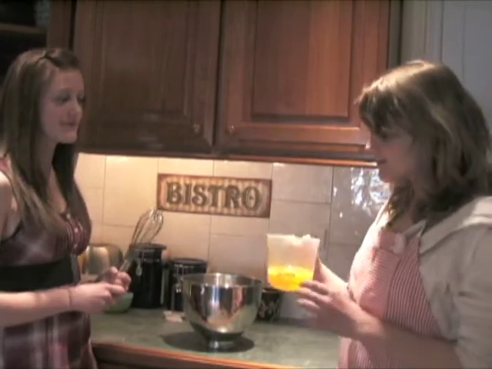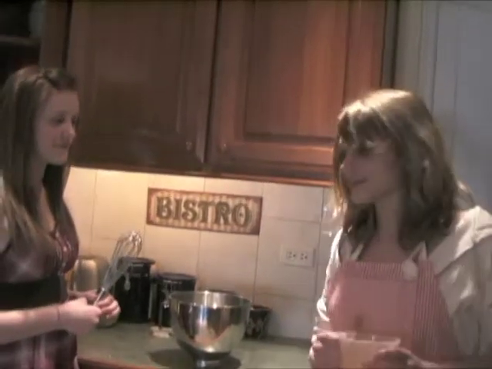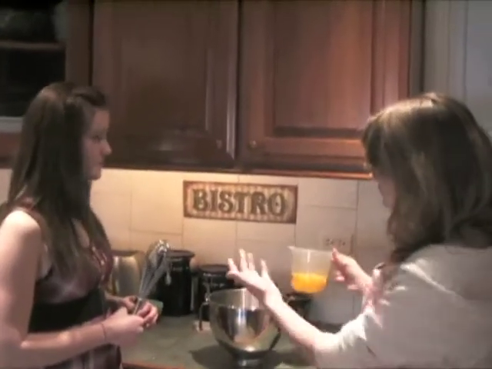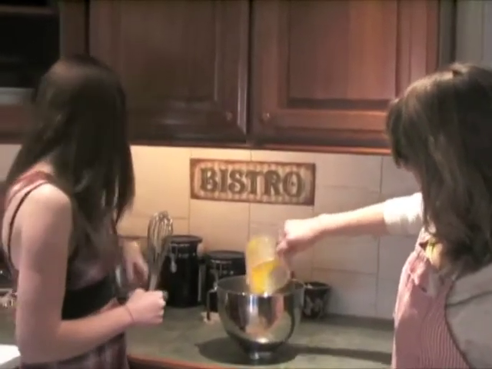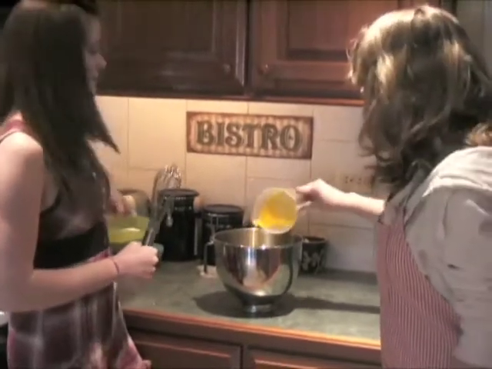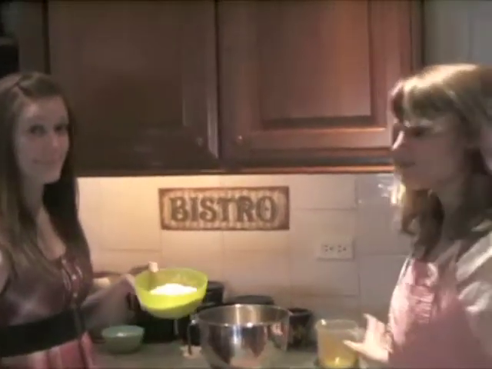Next, we take 3 egg yolks and 3 eggs and pour them into a big mixing bowl. We also add 1.5 cups of powdered sugar.